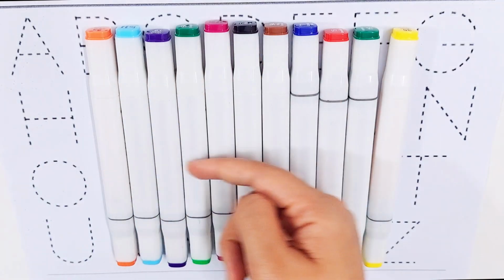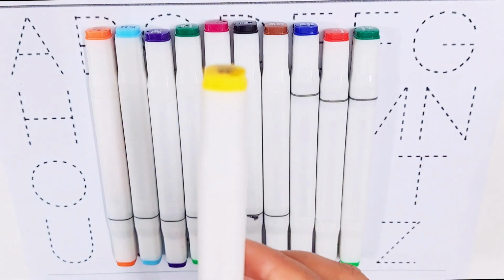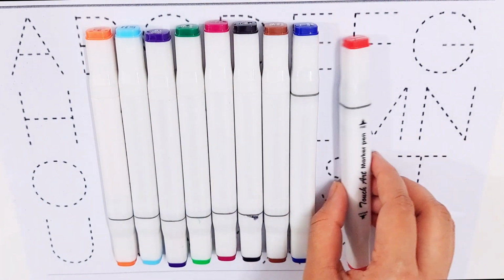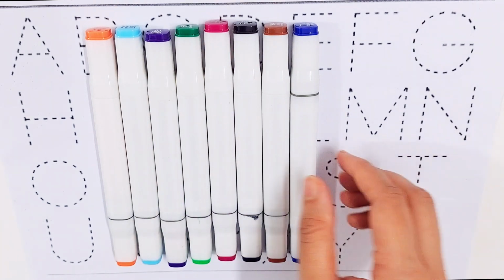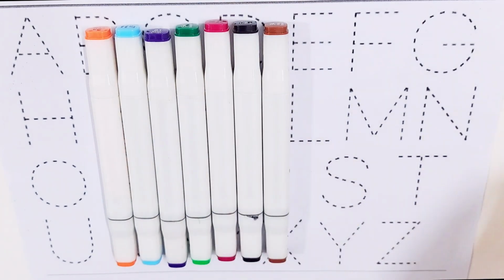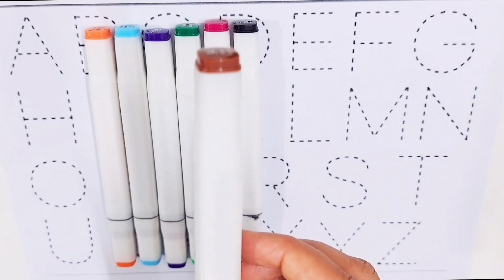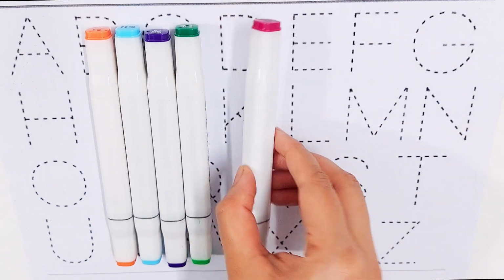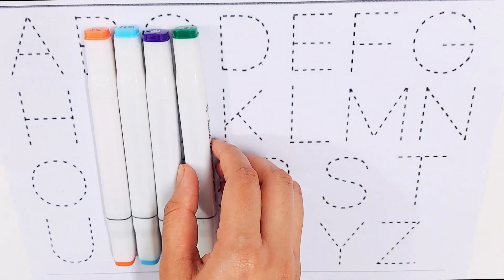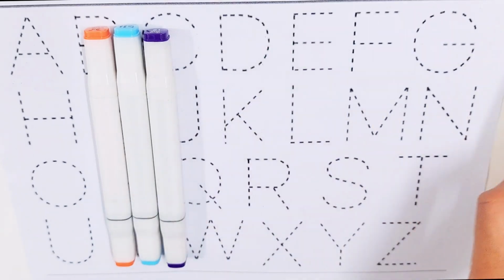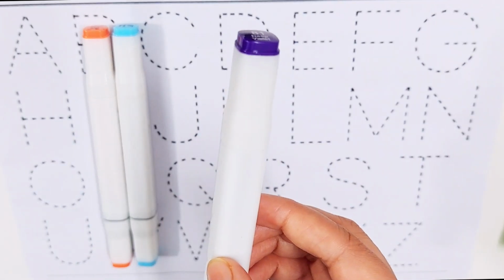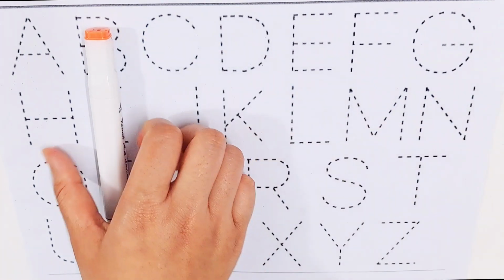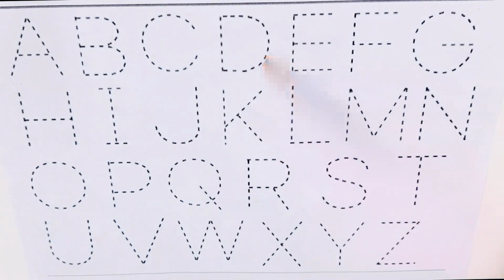Hello guys, let's learn some color names. Yellow color, dark green color, red color, dark blue color, brown color, black color, purple color, light green color, violet color, sky blue color, orange color.